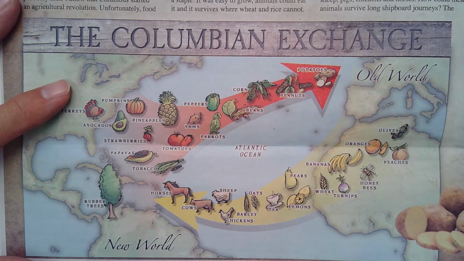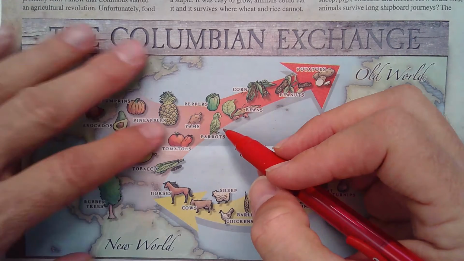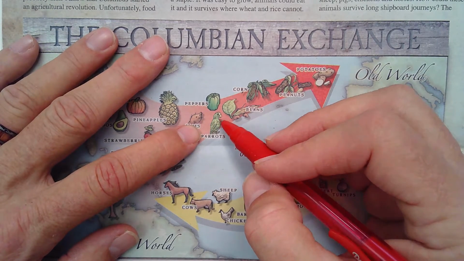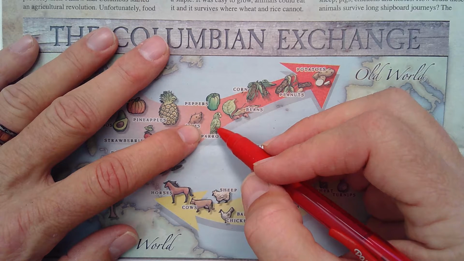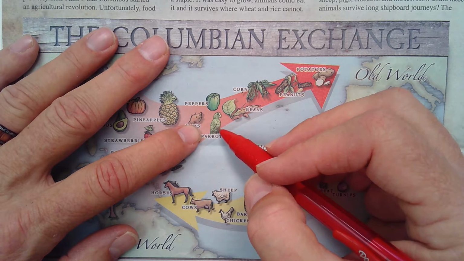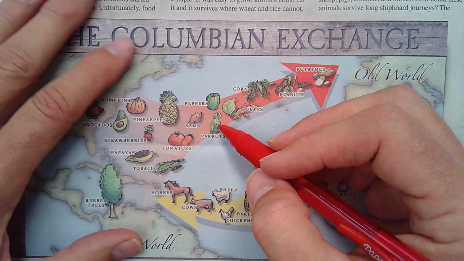Some students asked me, do we actually have to draw the items? Yes, you do, the best you can. I mean, here's a parrot, for example. That's a pretty good drawing of a little parrot. I don't think I could do it very well, but if I was to stare at this little drawing, I could probably duplicate it on my map.